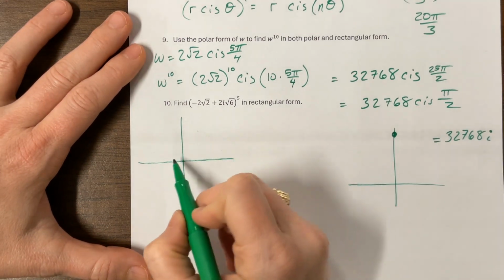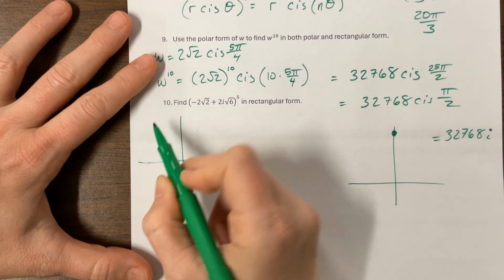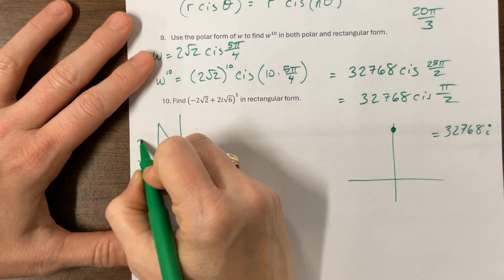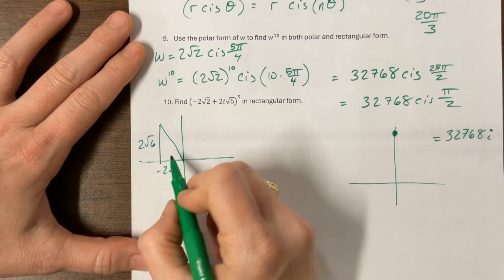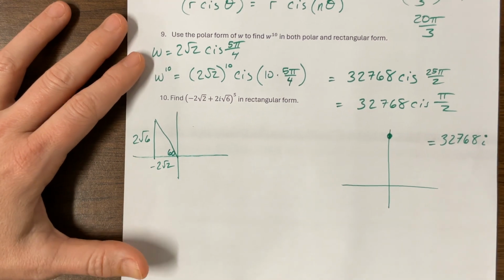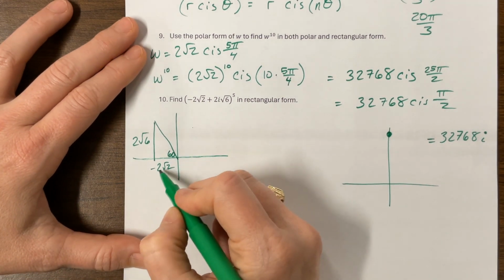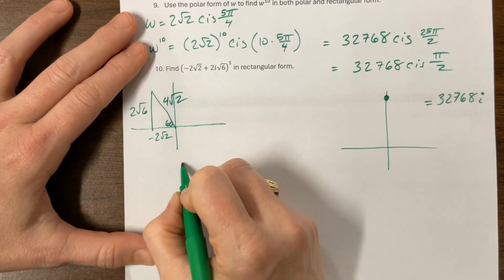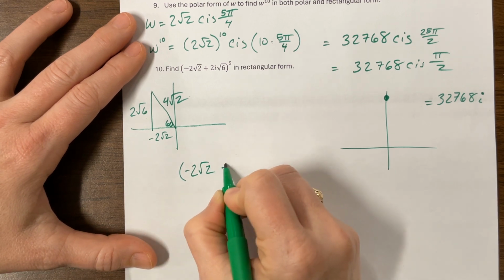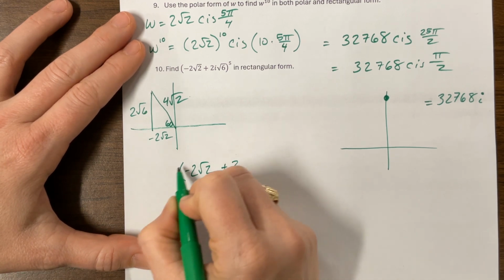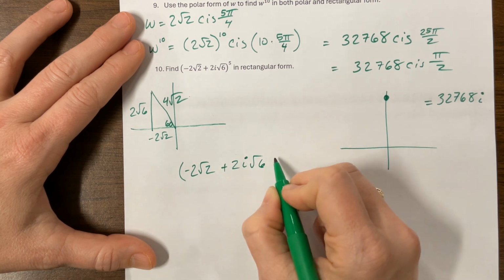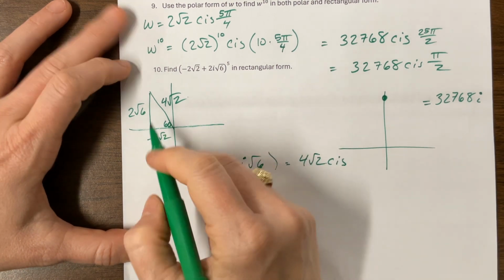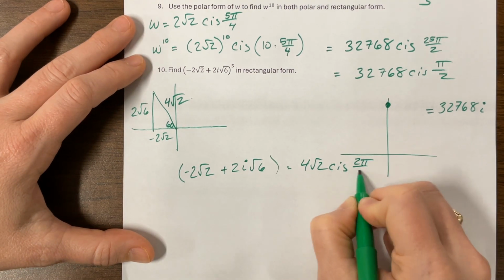Ready? Here we go. So this is negative 2 root 2 and then a positive. I keep putting us in quadrant 2. So a negative 2 root 2, and then notice this 2 root 6 is just a root 3 times that. So I happen to make this a 60-degree angle. I don't know that I intend to do that all over the place. But then this doubled becomes 4 root 2, my radius. So negative 2 root 2 plus 2 root 6 i would be equal to 4 root 2 cis 2 pi over 3.